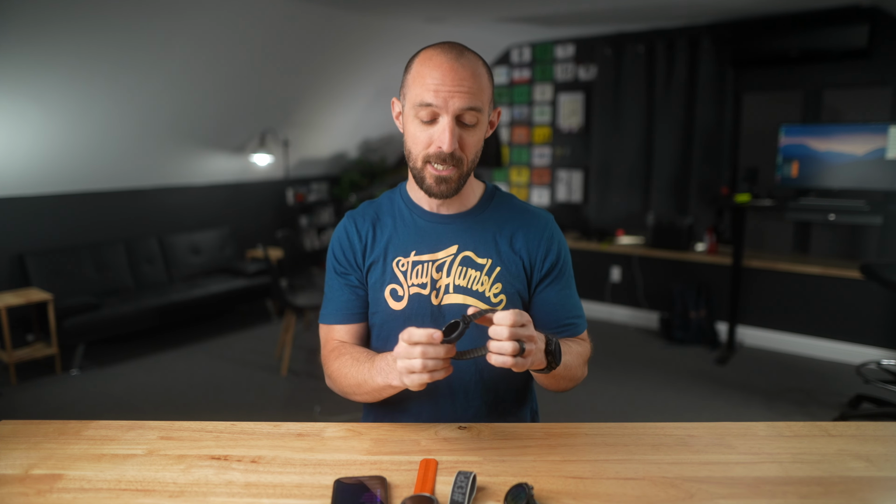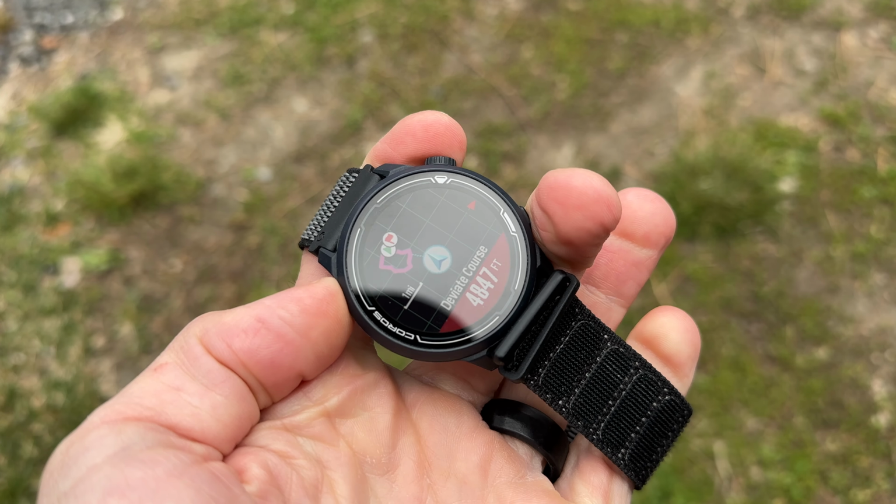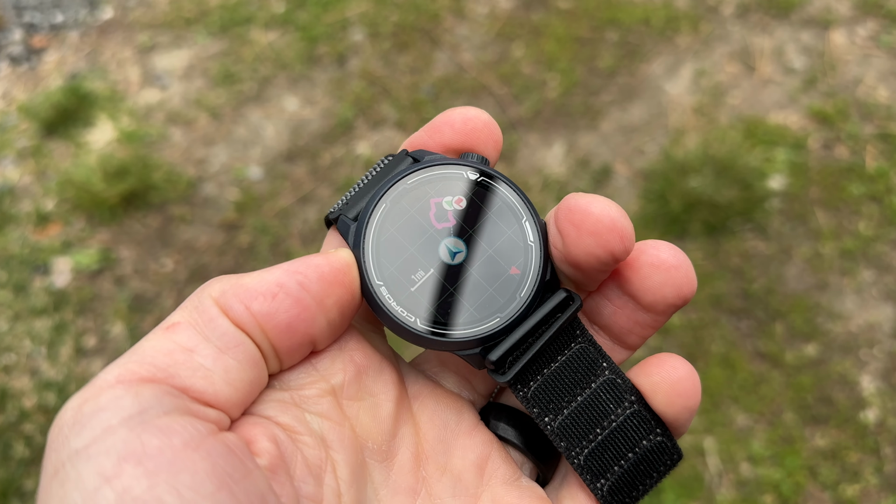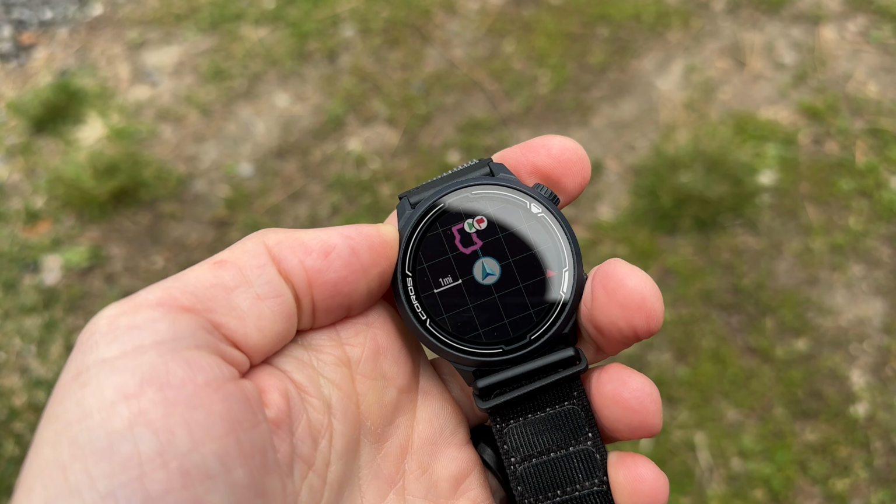big improvement. And now that we've talked about the COROS Apex 2 series and the Vertix 2 series in their mapping and navigation, I want to talk about another huge update that COROS has introduced to the COROS Pace 2, and that's they added breadcrumb navigation to the COROS Pace 2, which is a huge deal.